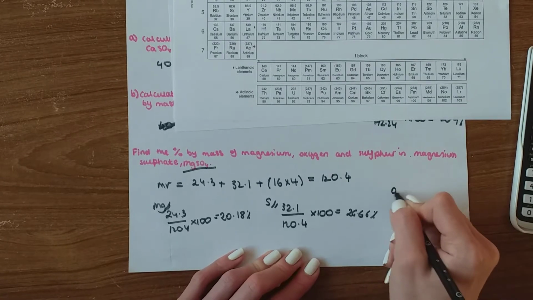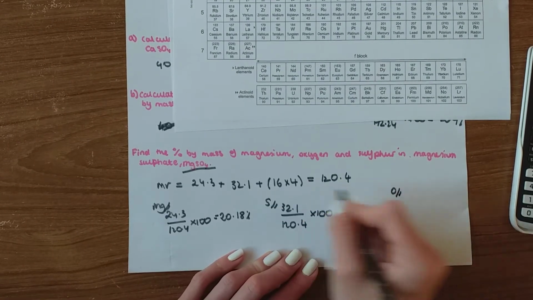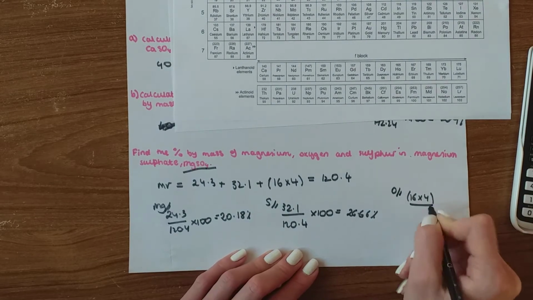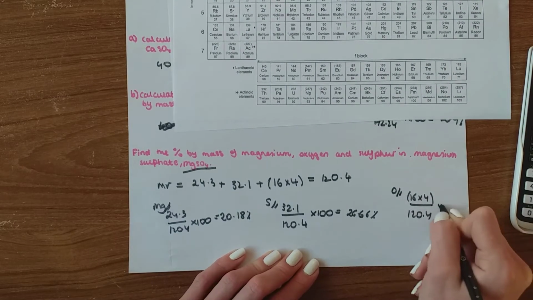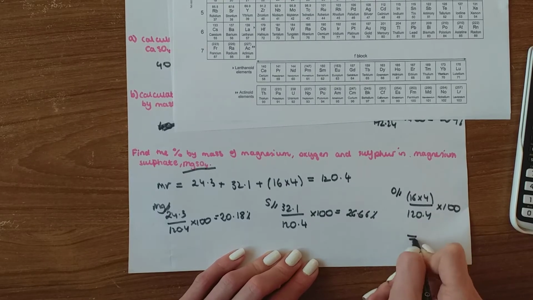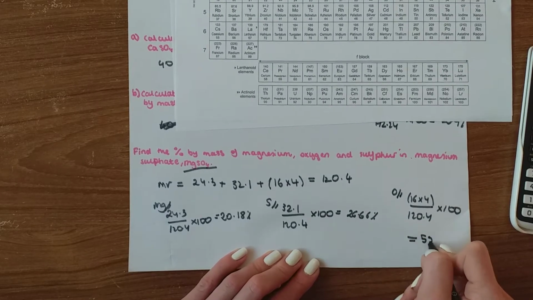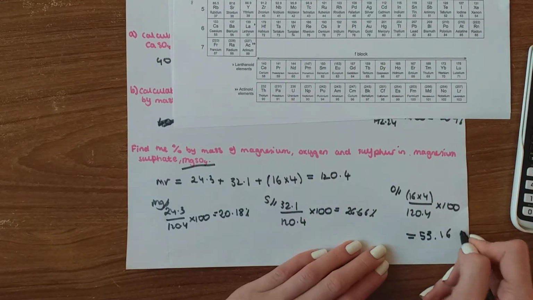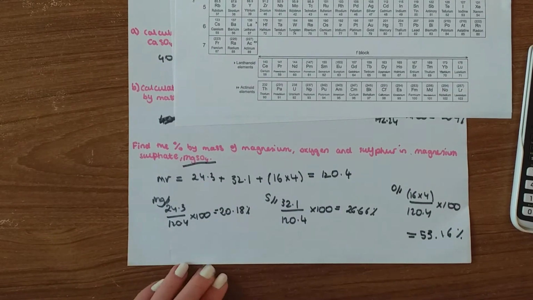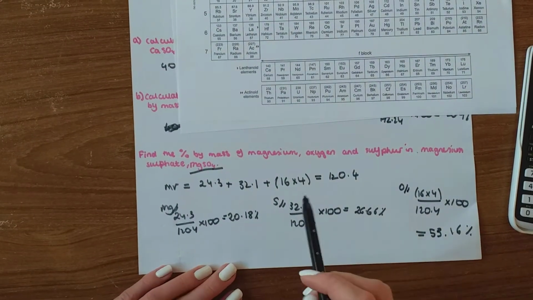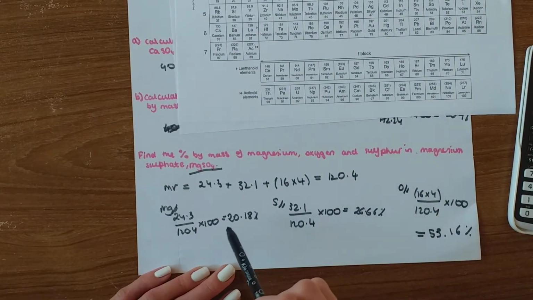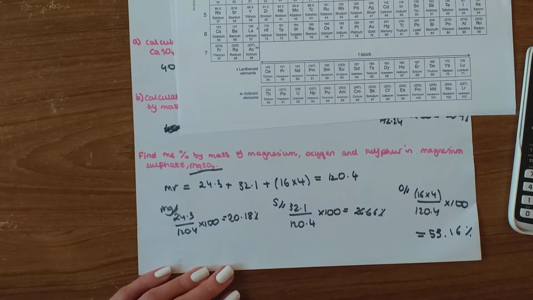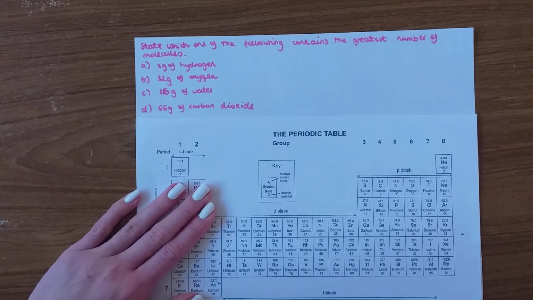And the last one is oxygen. Oxygen was 16 times 4. So you've got to do 16 times 4 over the amount of the whole compound times 100, and this gives you 53.16%. When you do this and you want to check if you did it right, you can just add all these percentages and this should give you 100%. I've got some more questions for you.